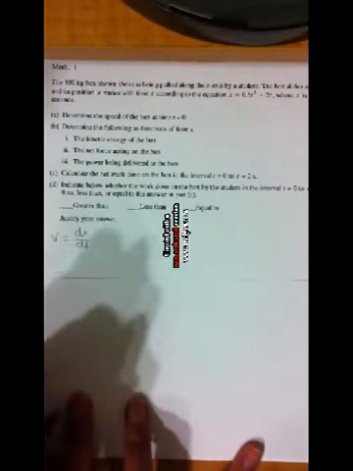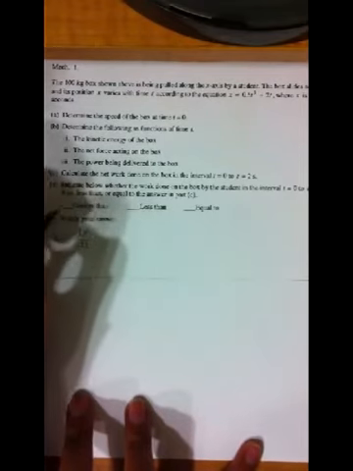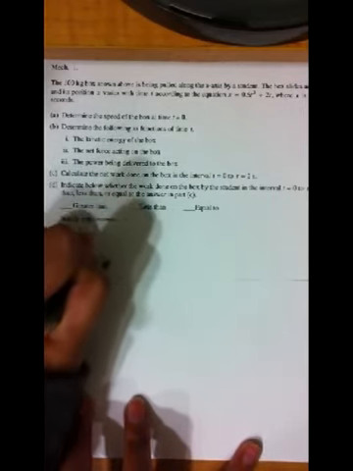So now from here, we can find the velocity by finding the derivative of x. So x, we said, equals, the equation tells us 0.5 t cubed plus 2t.